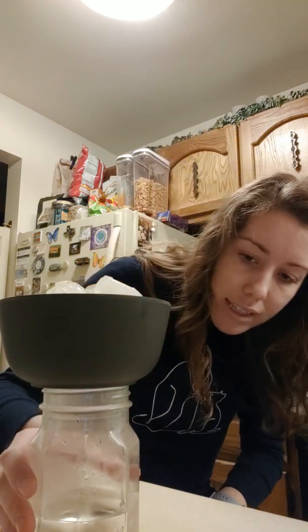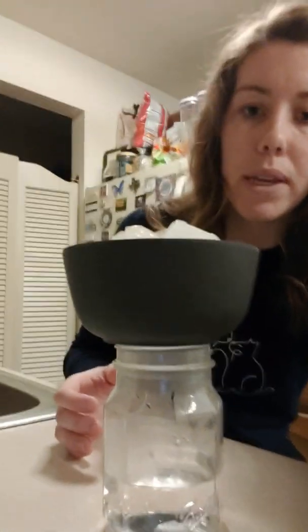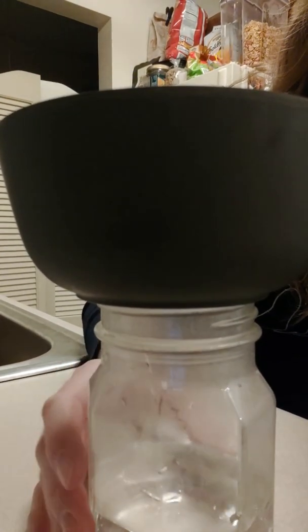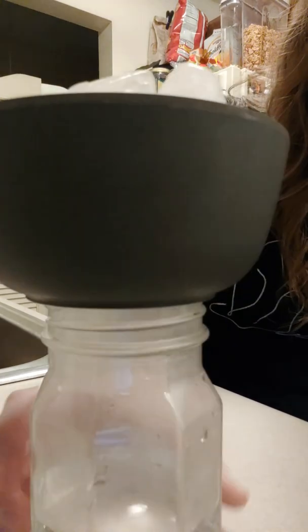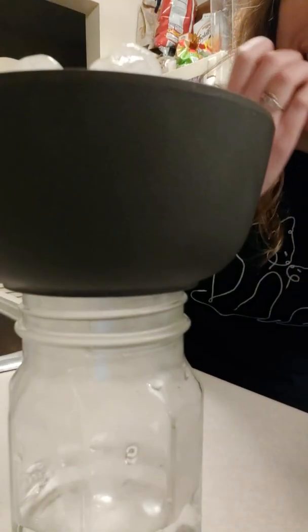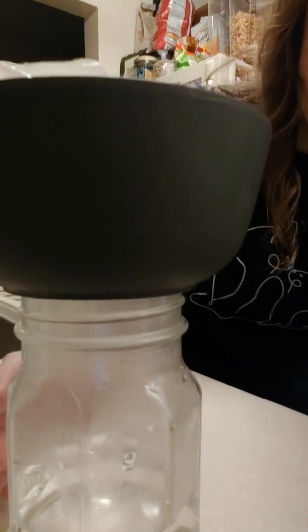And you can already see there's no air that's really escaping, but you can see how foggy it really is. And you can actually see the droplets already on the side there. And it doesn't take much time.